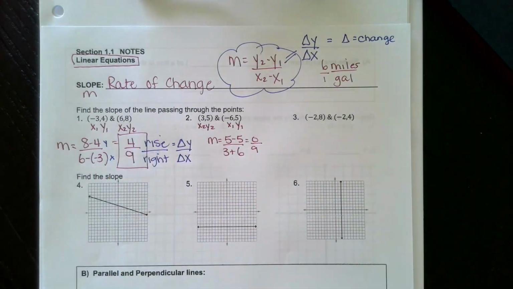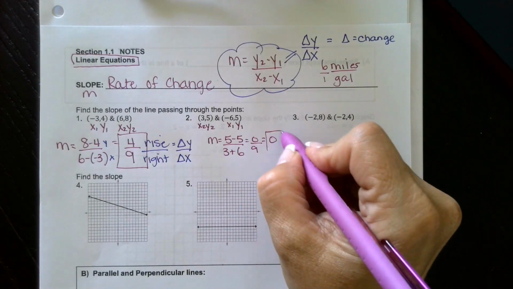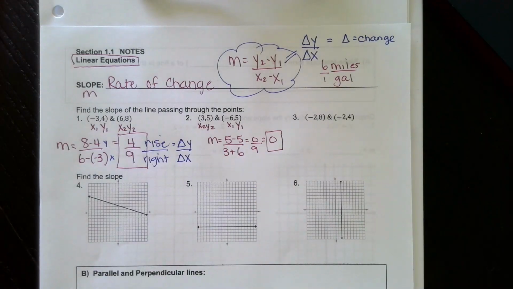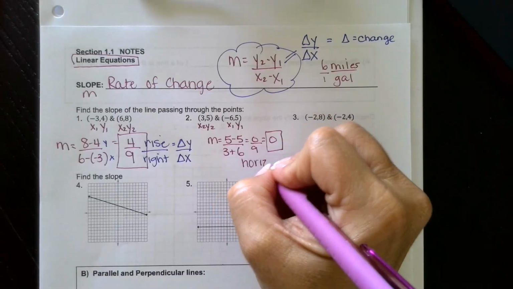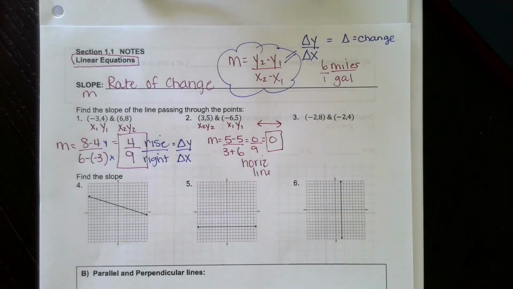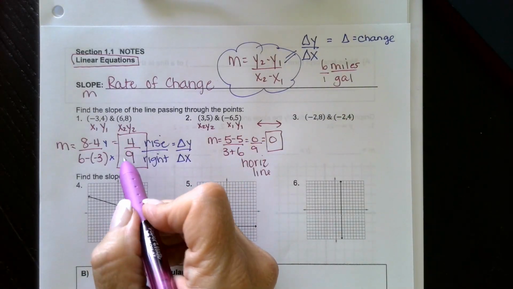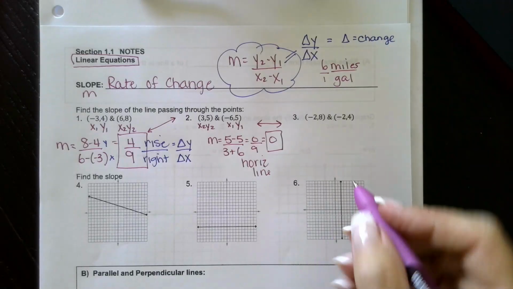And whenever I have 0 on the top, this is okay. So because it's okay, my value of my slope is 0. Now, when my value of my slope is 0, I have a horizontal line. So my line is going to go horizontally. Whereas this one was a positive number, so my line is always going to go up when you're going from left to right.